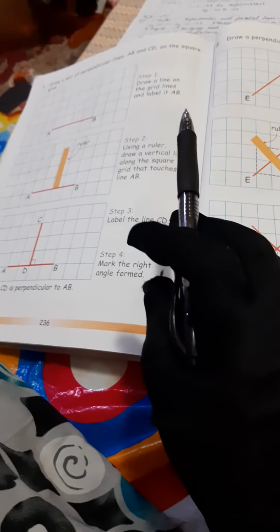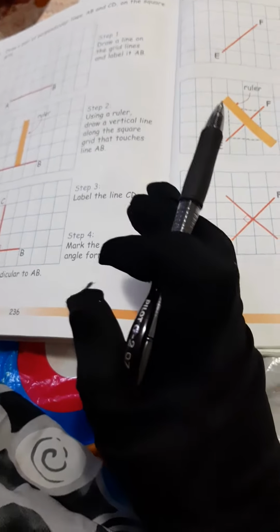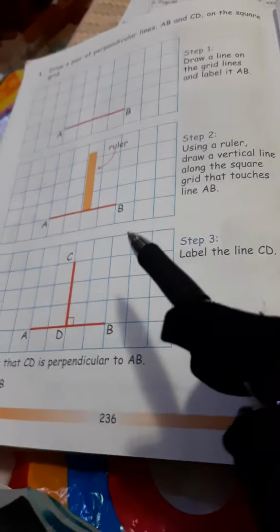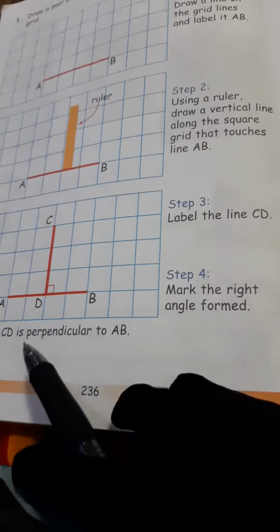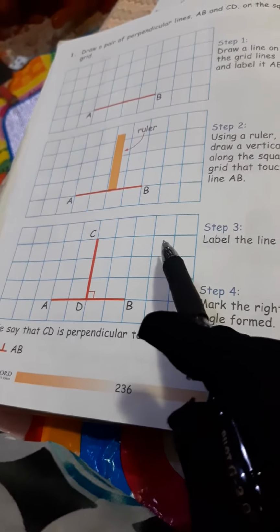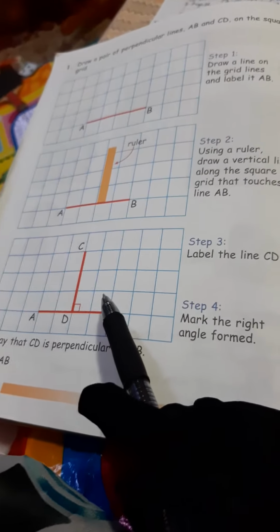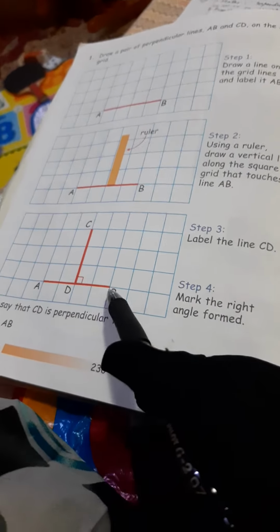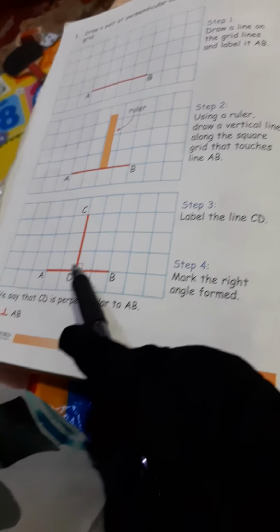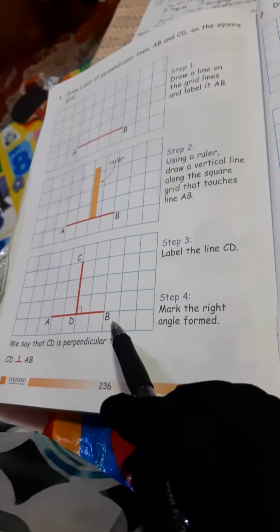Perpendicular lines are lines which are crossing each other at some fixed point and are at a right angle. If you take a grid box, grid lines in the sense of square boxes, and one line touches the other line at 90 degrees, then these two lines are perpendicular.